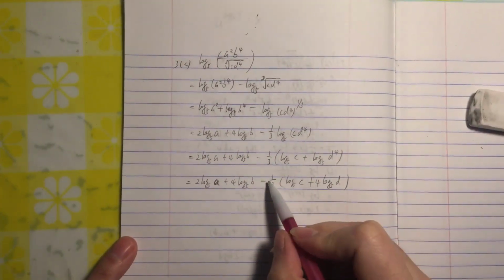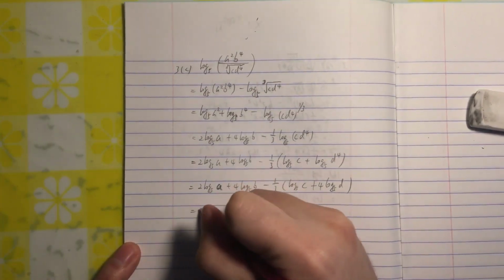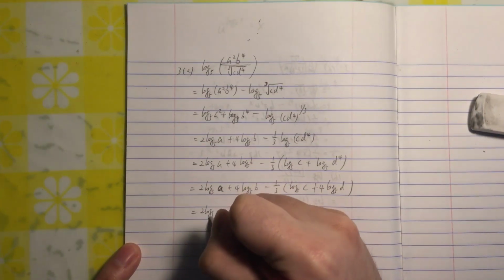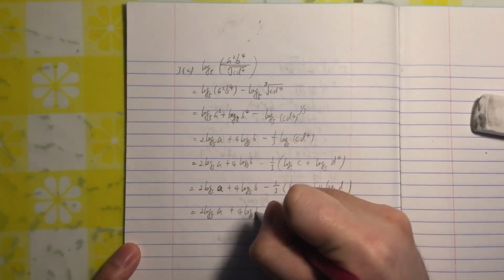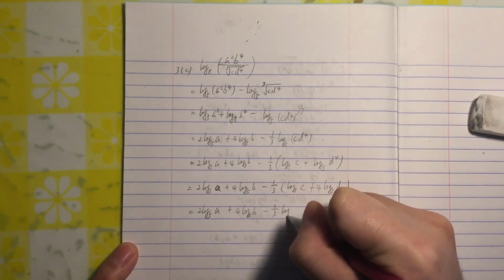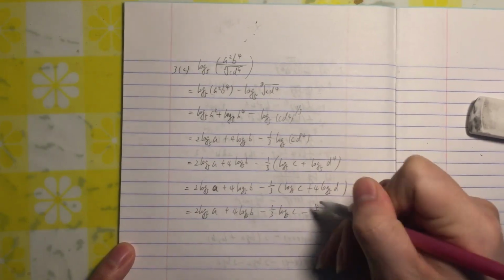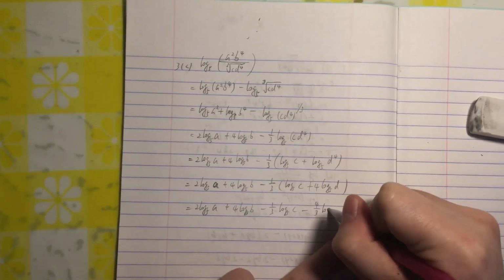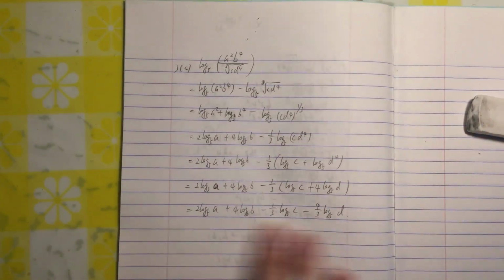Next, distribute negative 1/3. I get 2 log base 5 of a plus 4 log base 5 of b minus 1/3 of log base 5 of c minus 4/3 of log base 5 of d. That's the final answer.